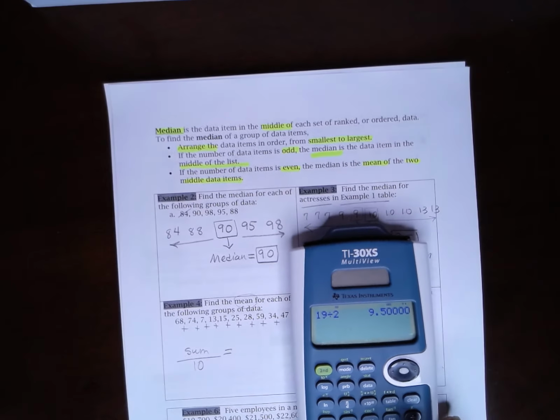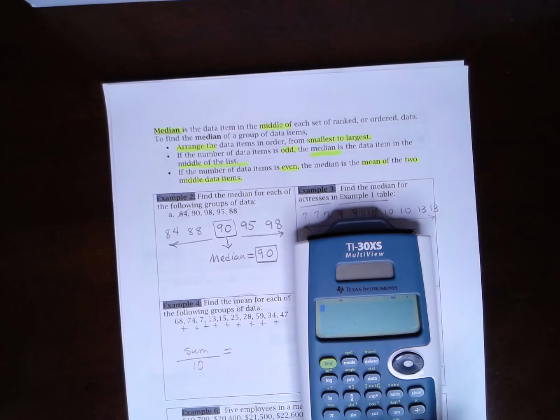So we get our handy dandy calculator. 68 plus 74 plus 7 plus 13 plus 15 plus 25 plus 28 plus 59 plus 34 plus 47.